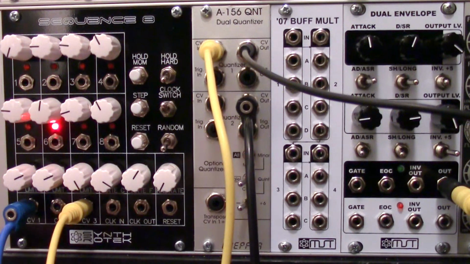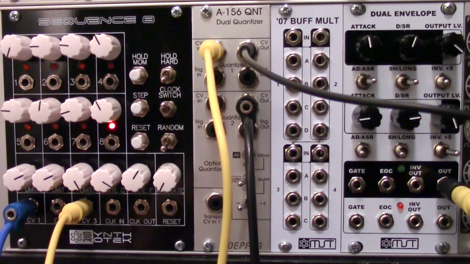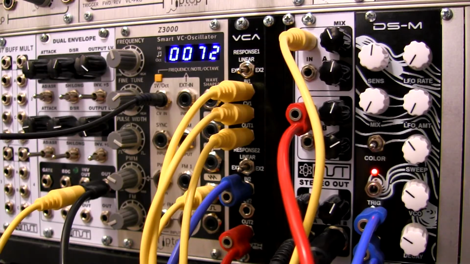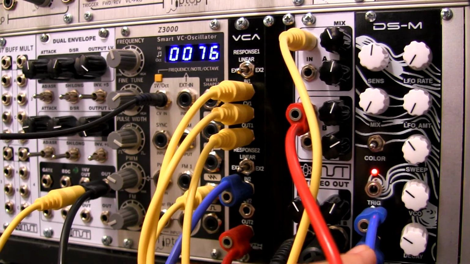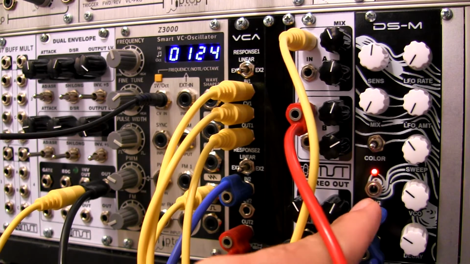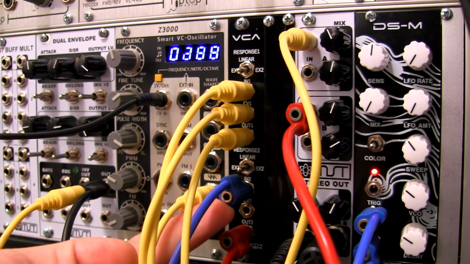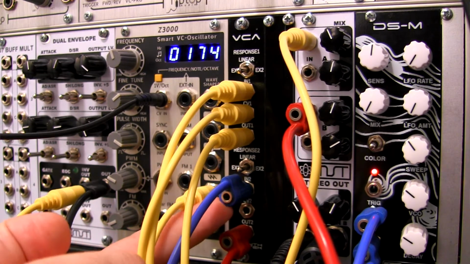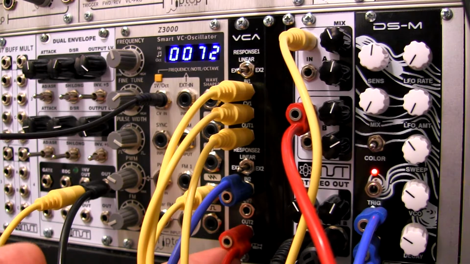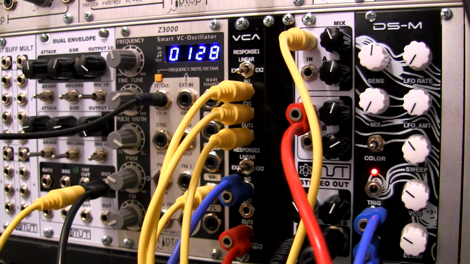Let's see, I think I have this CV from the sequencer going out and feeding the DSM over here. So it's actually not quantized notes going into the DSM at the CV input, and then the output of that is going into our second VCA right there at the blue cable. And then at the bottom, that output is going into the mixer. So now we just have to patch it so we can hear what's going on there.